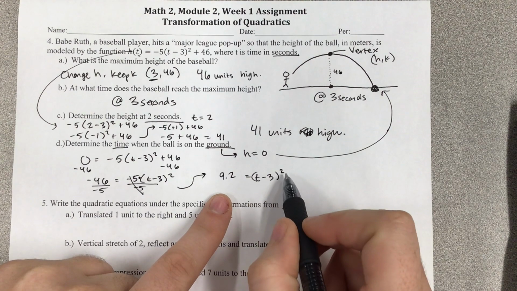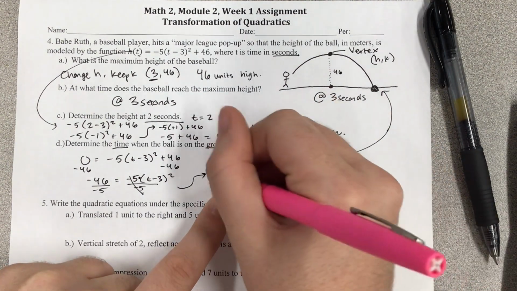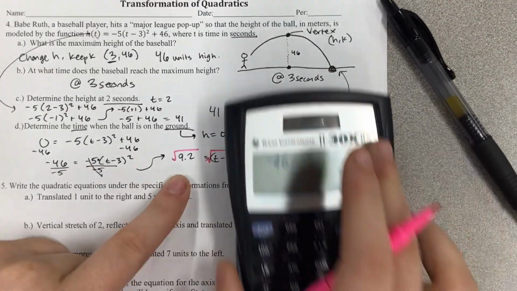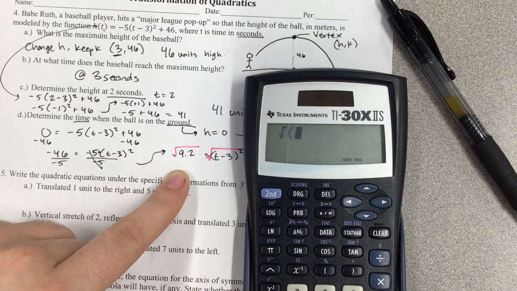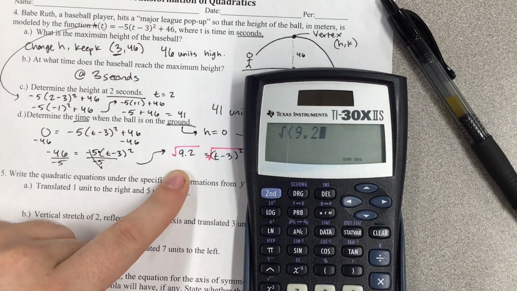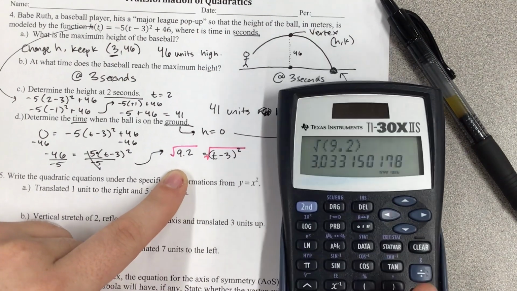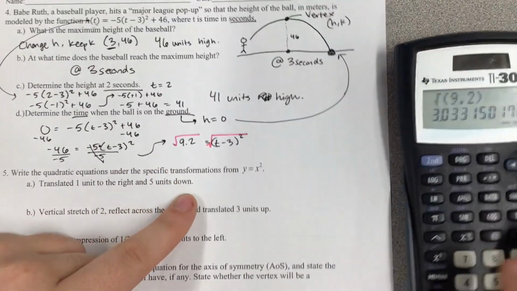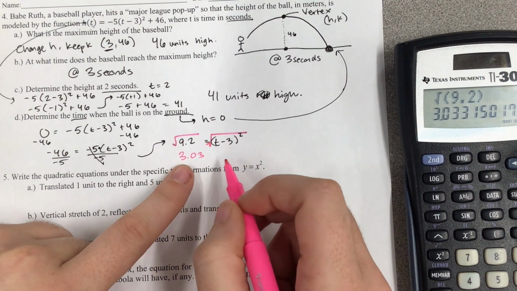Then I want to get rid of this power of 2, so the way I do that is taking the square root of both sides. On a calculator, I'm going to do second, square root, 9.2. And my calculator tells me the answer is 3.033. Just put 3.03 for right now.